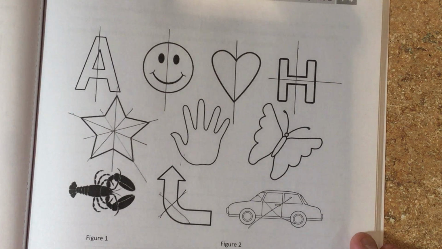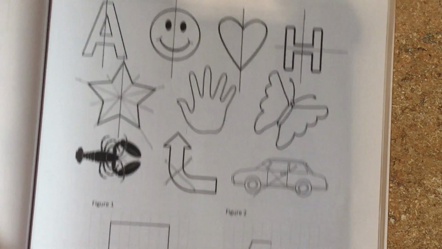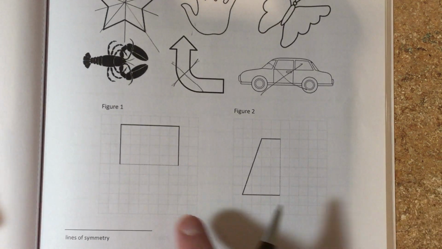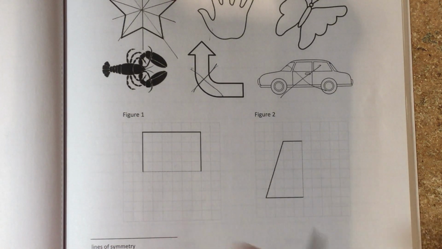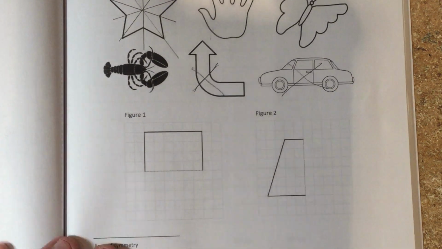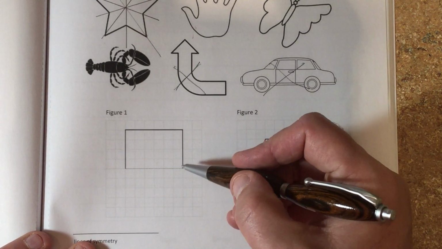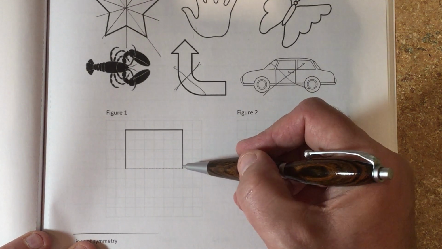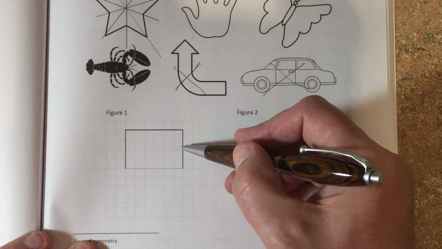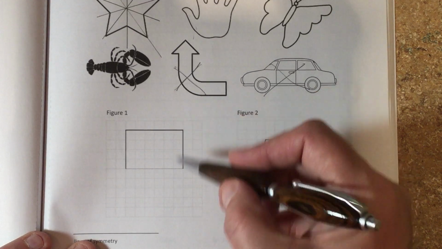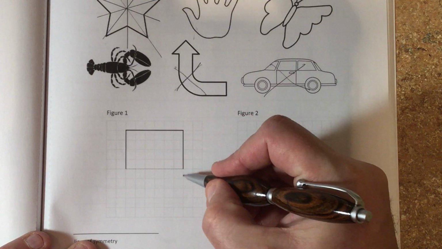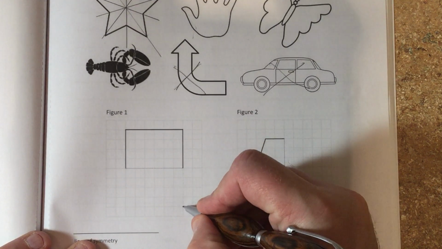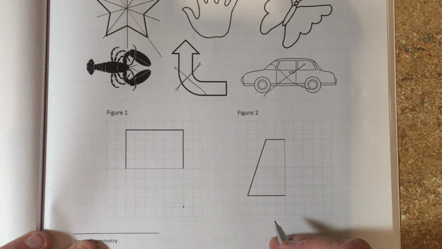And the last thing we want to do today is the bottom half, where we are only given half of the shape. For this, I'm going to use some counting. I know that this is 1, 2, 3, 4 up, so if I make it exact, I would come down 1, 2, 3, 4 spaces, and it would end right here.